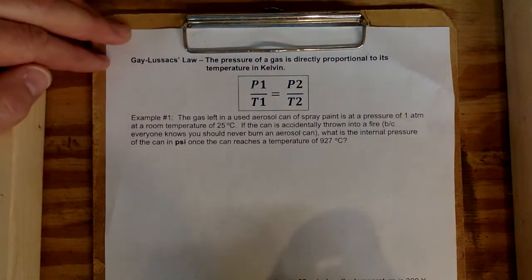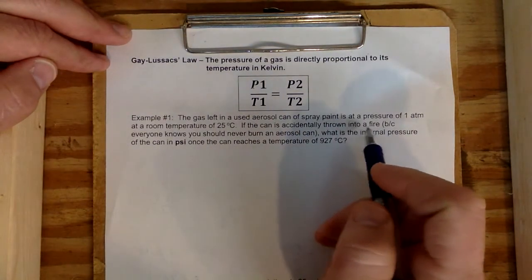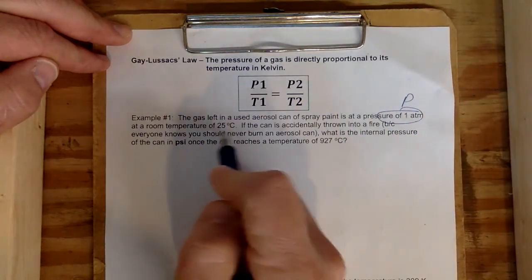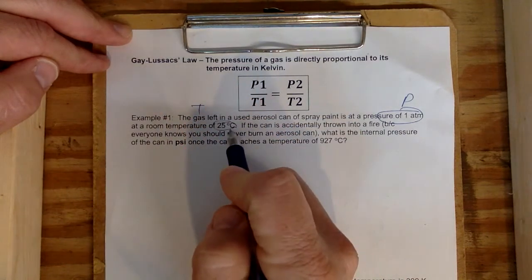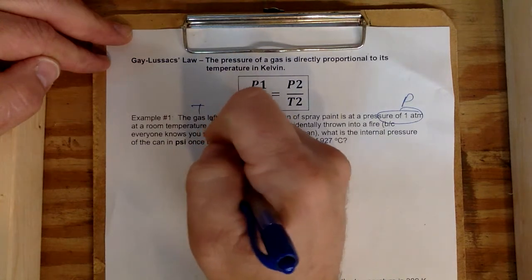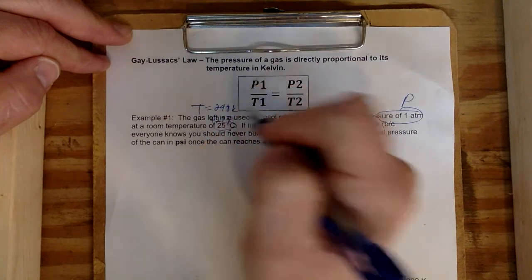So if we look at the first example, the gas left in a used aerosol can of spray paint is at a pressure of 1 atmosphere, at a room temperature of 25 degrees Celsius. Again, we have temperature, but it's in Celsius, and it has to be in Kelvin. So how do we convert? That's right, add 273 to it. So that's going to go to 298 Kelvin for our temperature.